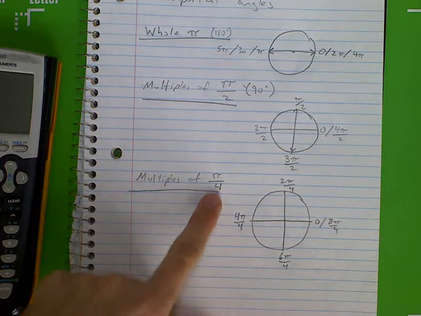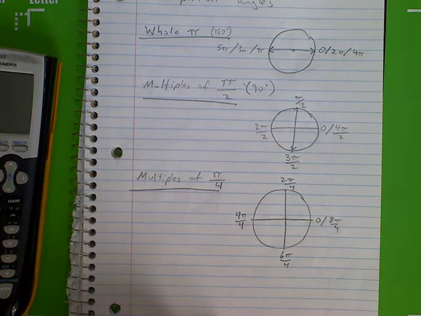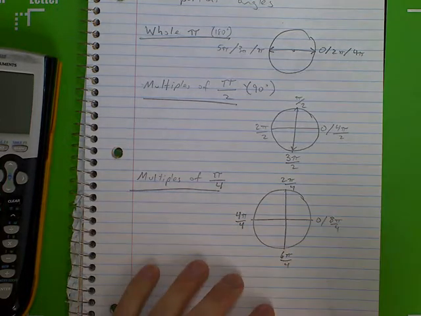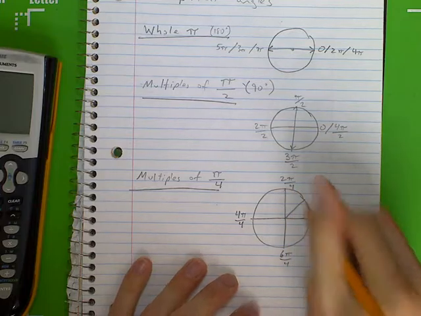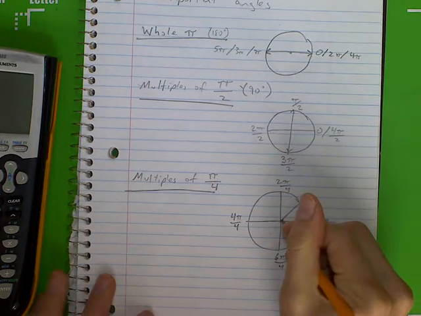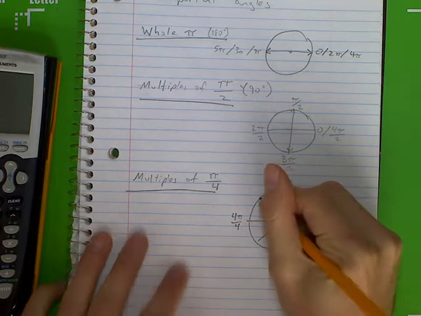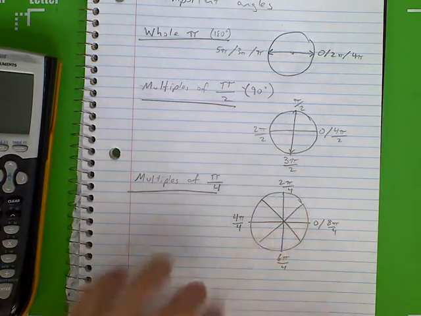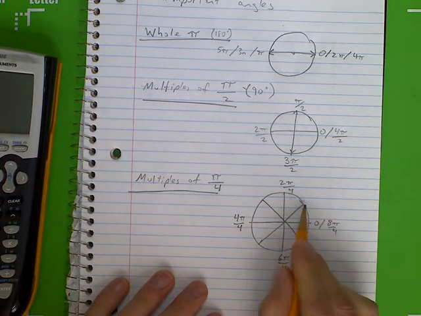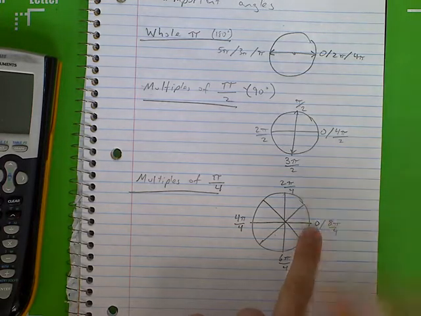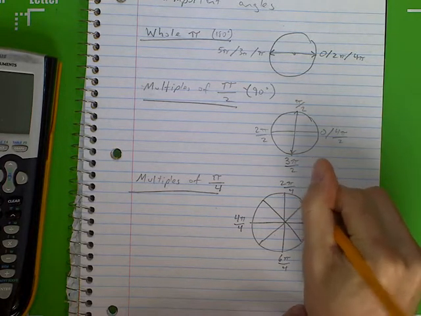So where would 1 pi over 4 be? Yeah, right there. So my fourths of pi are halfway in between my halves of pi. So these are on the diagonals right here. So there is 0, then I've got pi over 4.